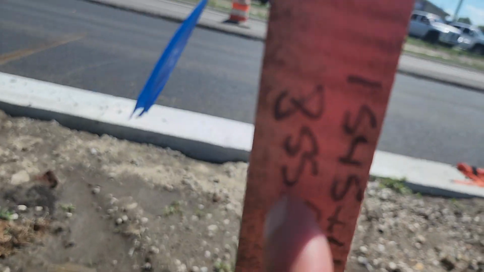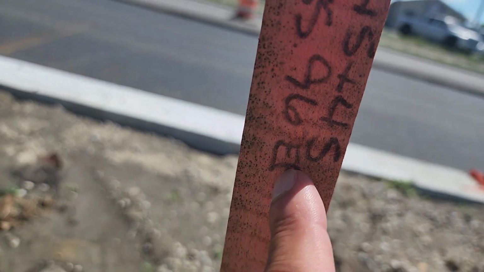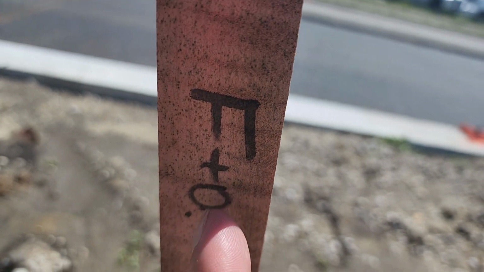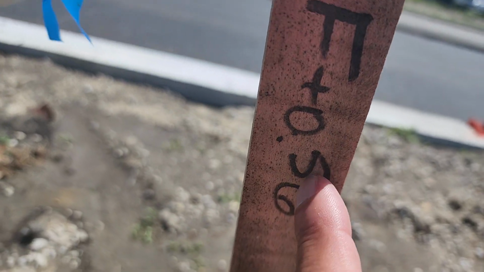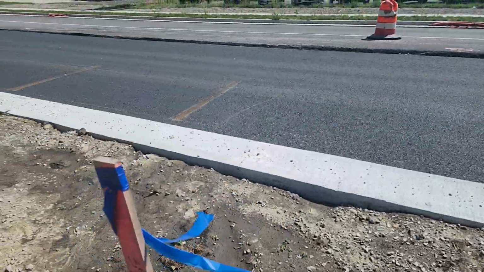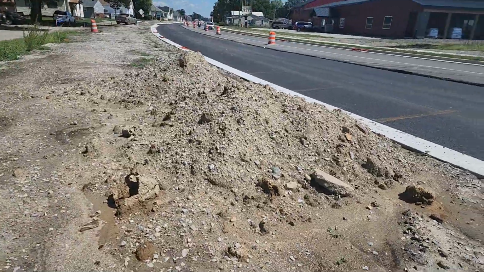And this other number is, where my finger is, 855.96. EP stands for edge of pavement. And then you have an F. This is a grade stake. F plus 0.56. What that means is you are going to have a half a foot of fill.